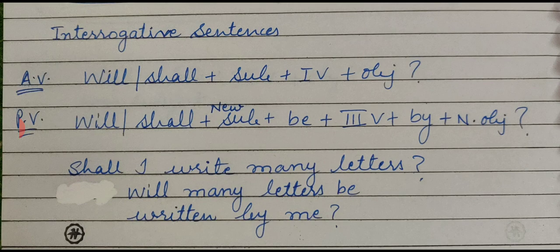And in passive, again, according to the new subject, we use will or shall, then the new subject, then be, then the third form of verb, and before you make the subject of active a new object in passive, we use by and then the new object. Remember, in both cases, active or passive, if it is an interrogative sentence, the interrogation mark will be used at the end of the passive as well.